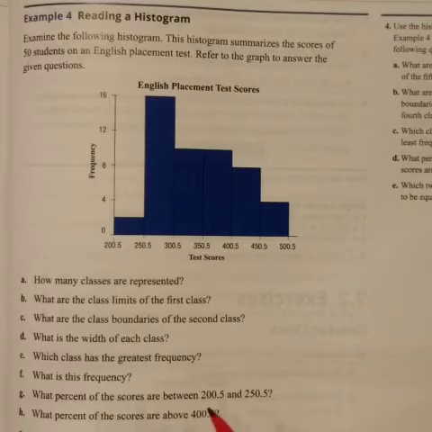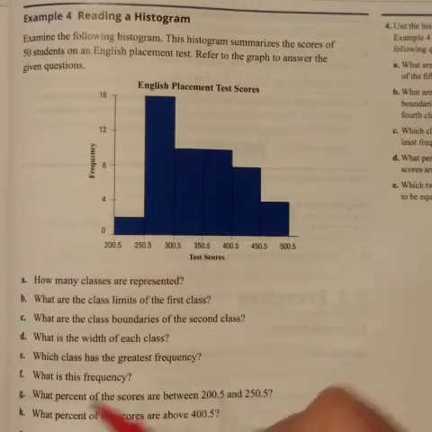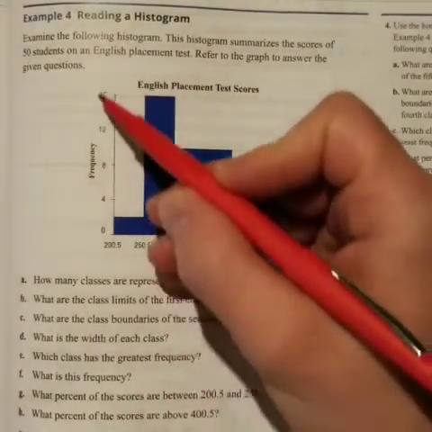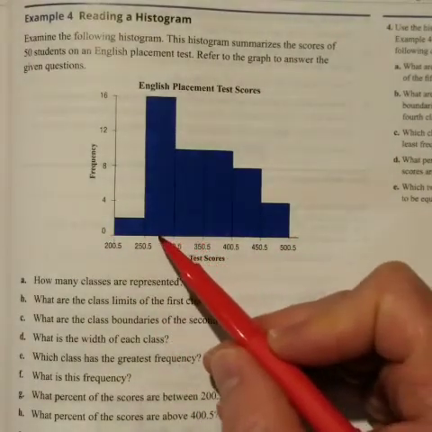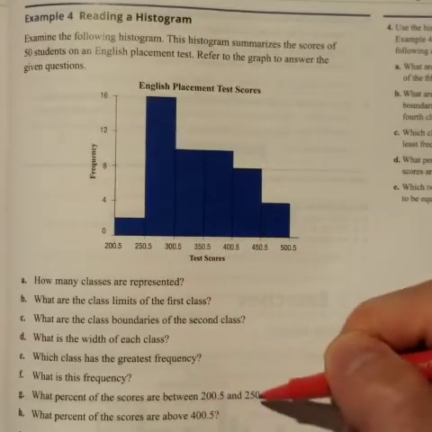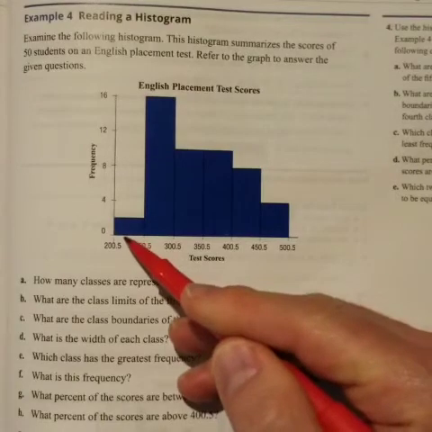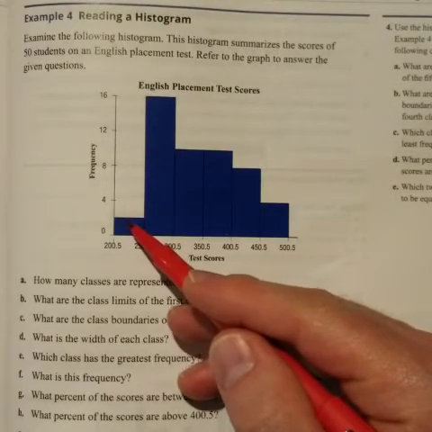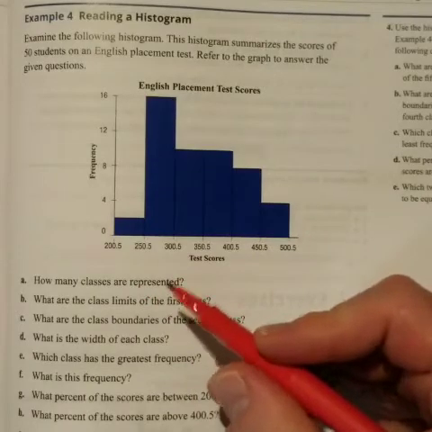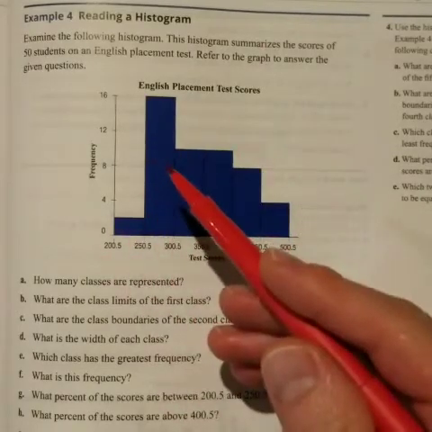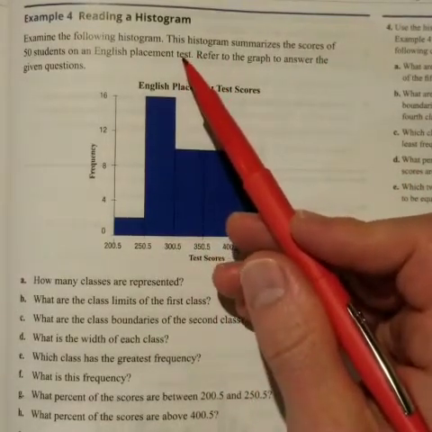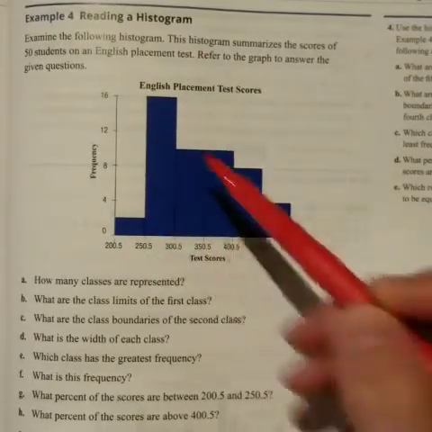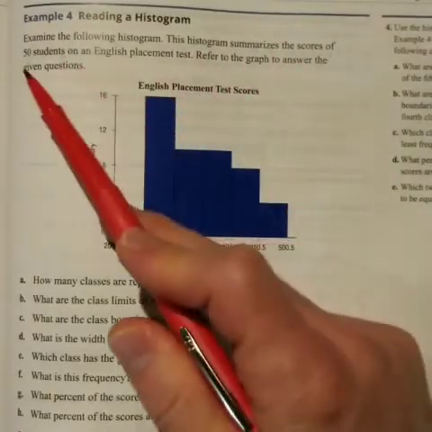What percent of the scores are between 200.5 and 250.5? What percent? Okay. Well, we have our frequency on the left. That's the total number, not the percent. So what we need to do is look at how many are in this class. The answer is 2, I assume, right? That looks like 2. So there's 2 in there, but then we need to know how many there are total. All right, so there were 50 students. I didn't really read all this. I'm sorry, I should have done that. Before you start, you should always read the paragraph and the titles. This histogram summarizes the scores of 50 students.